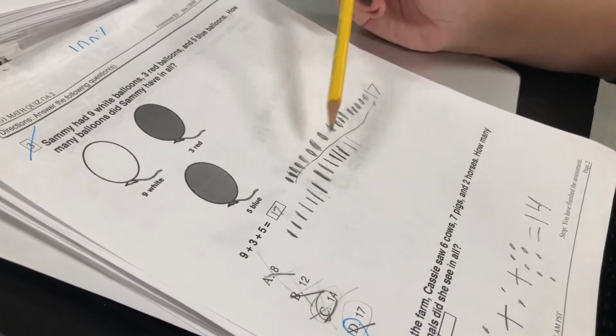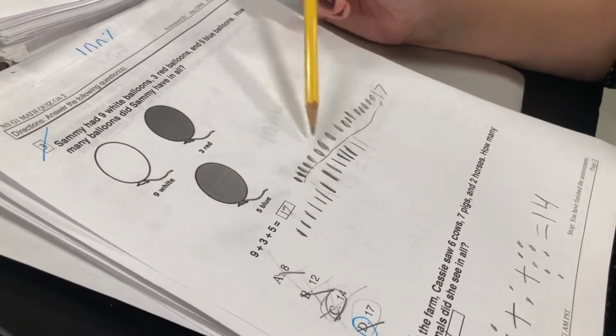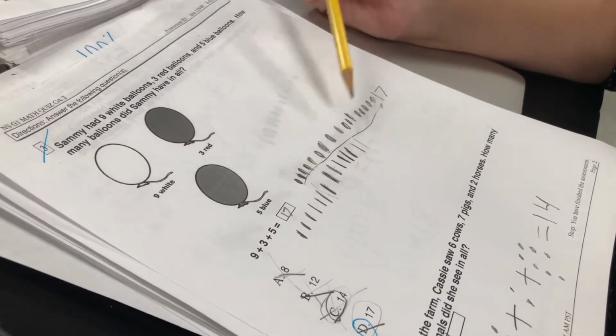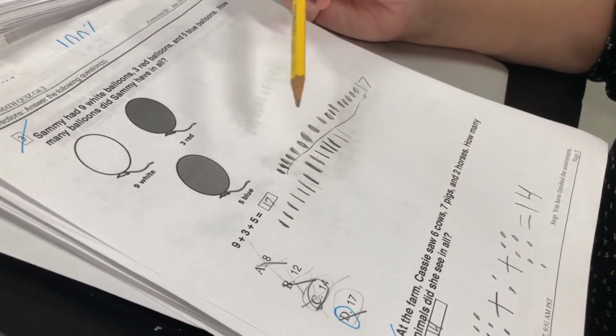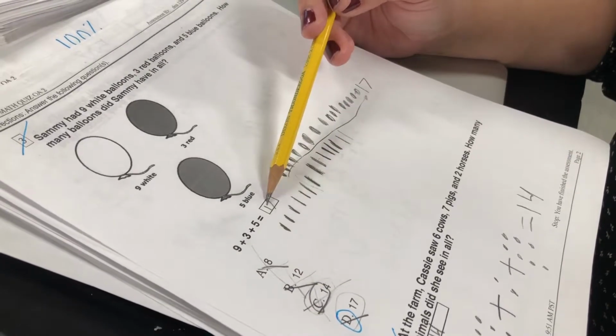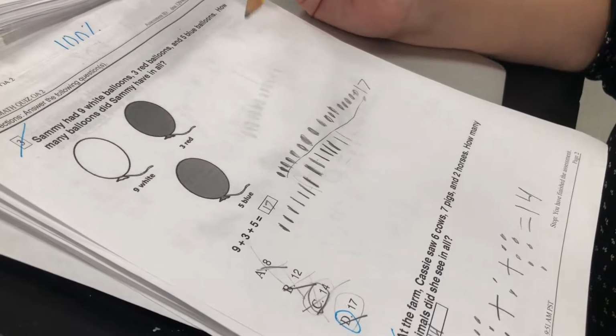Over here, she drew out her dots. I would like to see them grouped better with a plus sign in between, and then crossing them out as she counted, because she circled 14, so she had a calculation error. She circled 14 but wrote 17, so I'm a little unsure what was going on there.